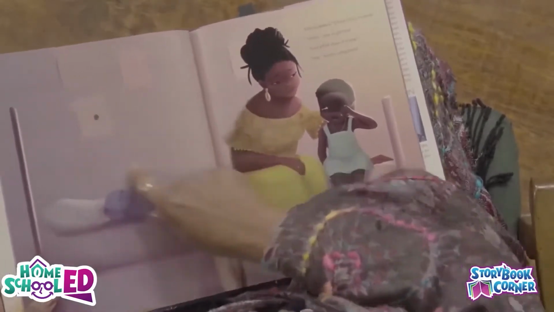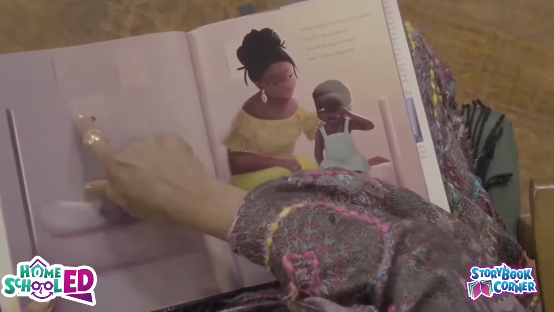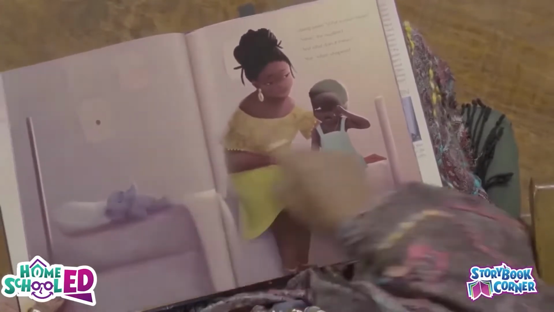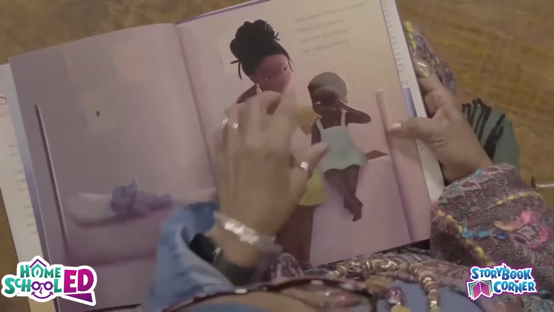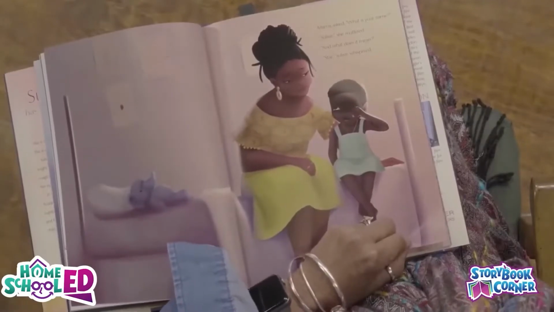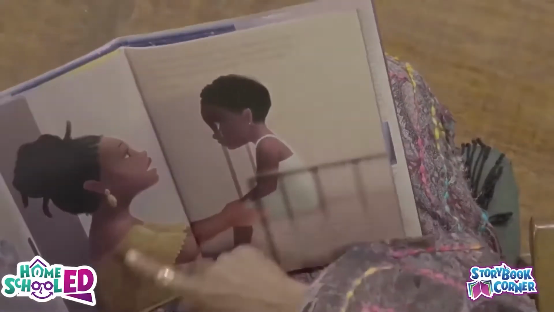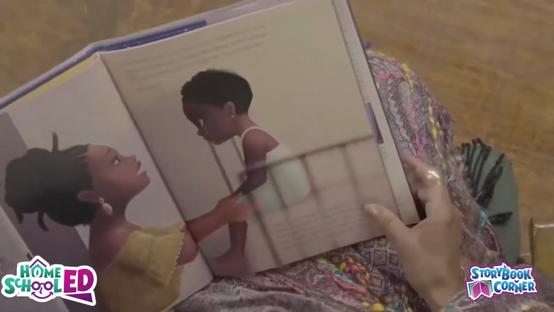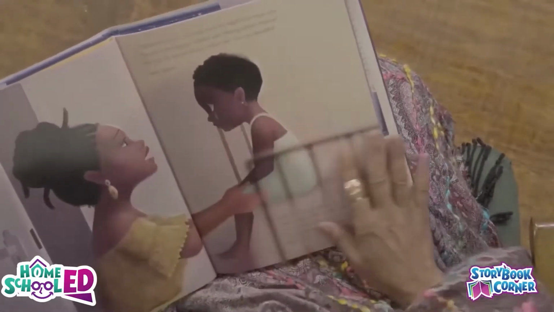And here she is. Sulawe, she has a beautiful room. The elephant is here. Mama asked, "What is your name? What is your name?" Sulawe, she mumbled, she muttered, "And what does that mean?" "Star," she whispered. And here's Mama talking to her, and you can see she's crying now, all because she's not been treated well.